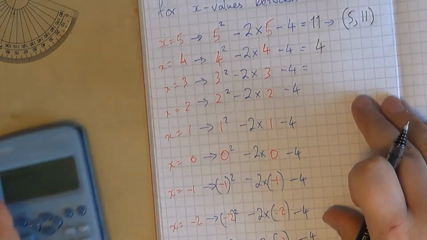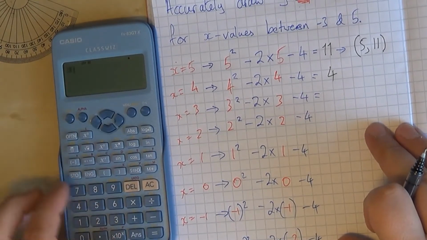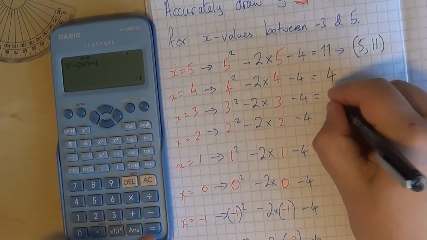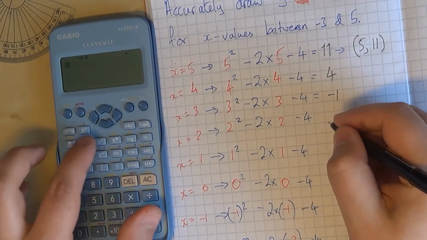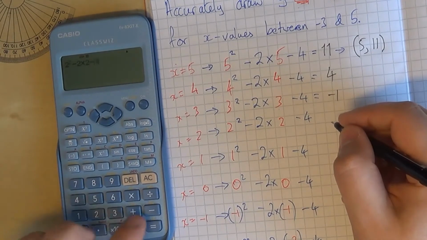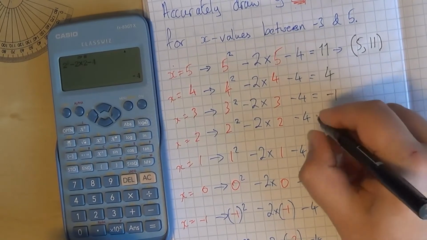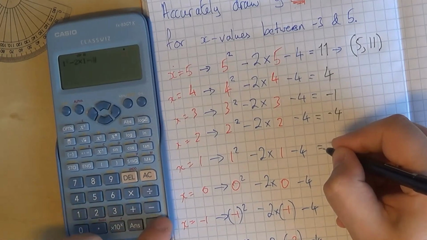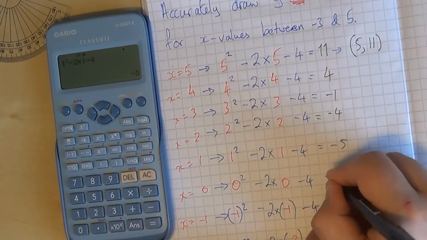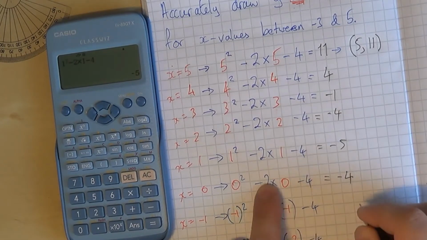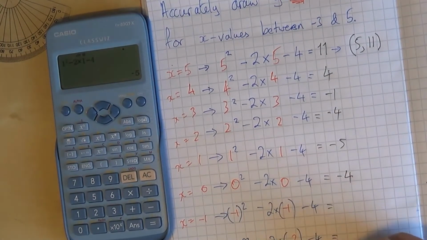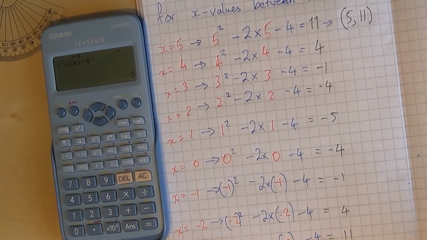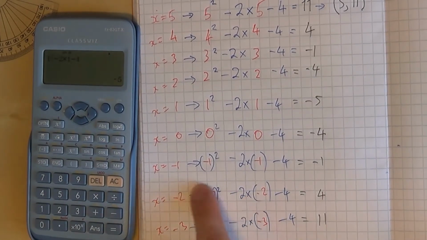And these will just take a whole bunch of time to crunch through. So 3 squared take 2 times 3 take 4 is -1. 2 squared take 2 times 2 take 4 is -4. 1 squared take 2 times 1 take 4 is -5. This will be -4 because 0 and 0 and 0, and I happen to be able to do the rest of it quickly in my head because I might know a thing you should spot in a second. But those are all the values that come out if you put these through a calculator.